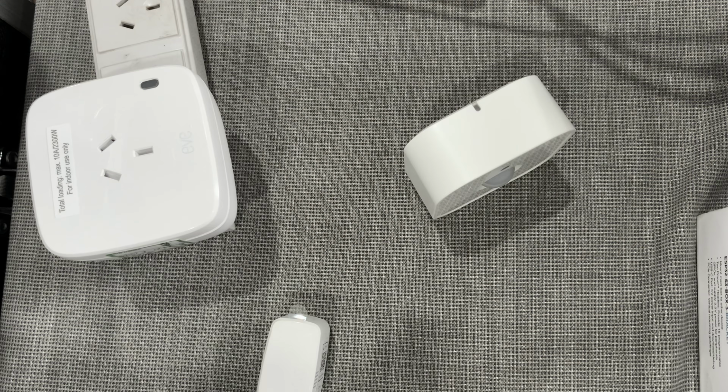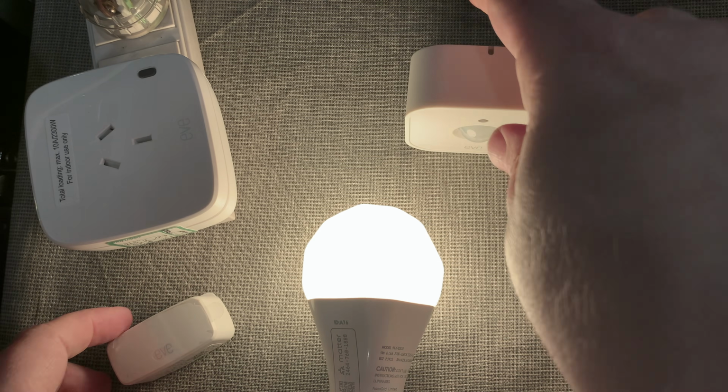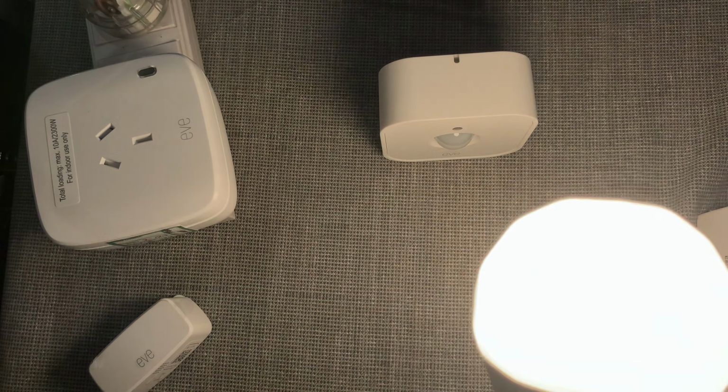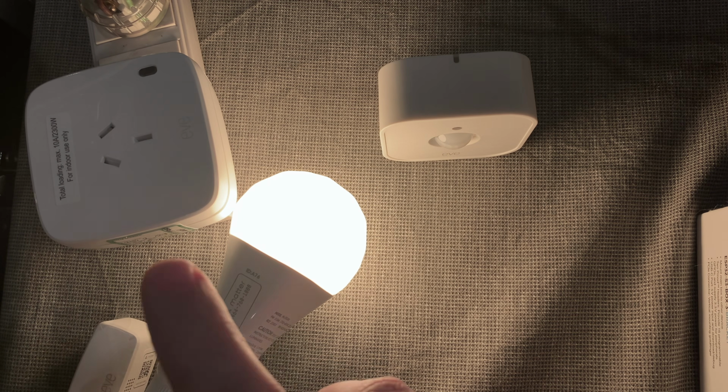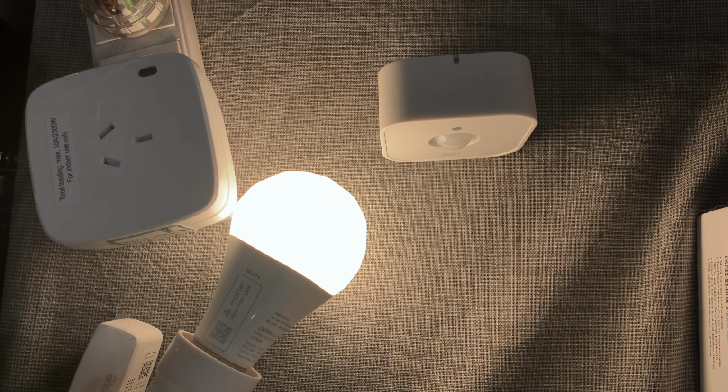Now I've already reset this Nanoleaf light bulb and I've got the Matter pairing code on the side here. I'm just going to plug this into power and I'll put it over on my B camera here so we can see it. I've got a couple of other accessories we're going to join a little bit later on as well. So we've got our light bulb here and I've got the Matter pairing code facing up.